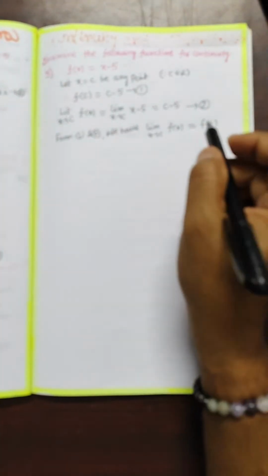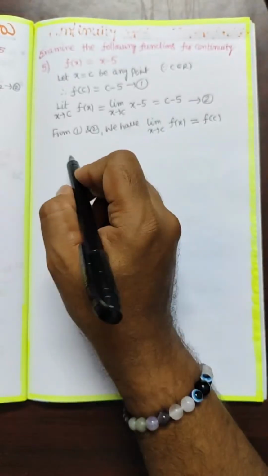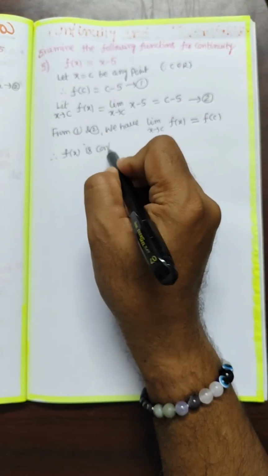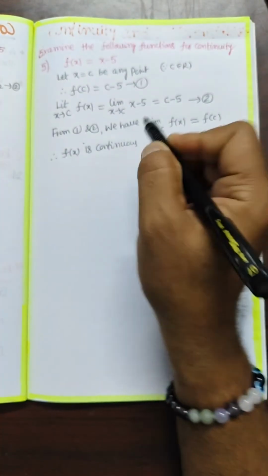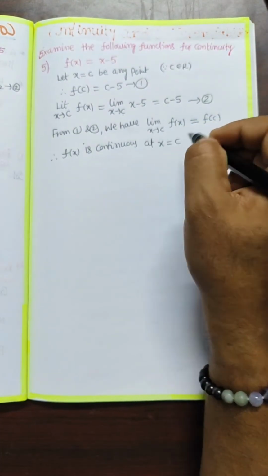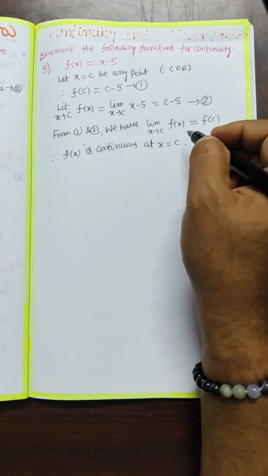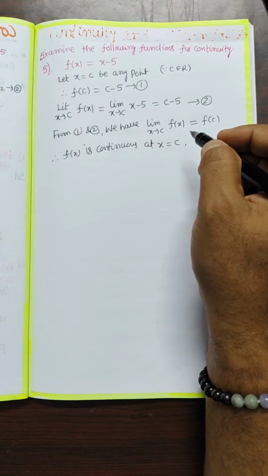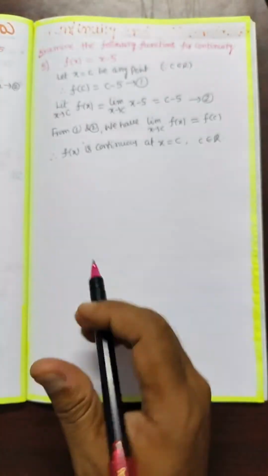Therefore, it is the definition of continuity at x is equal to c. Therefore, f of x is continuous at x is equal to c, where c belongs to real numbers. That means for all real numbers c, wherever it is. Okay, dear students.